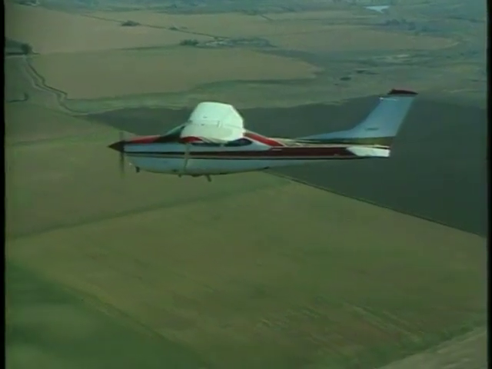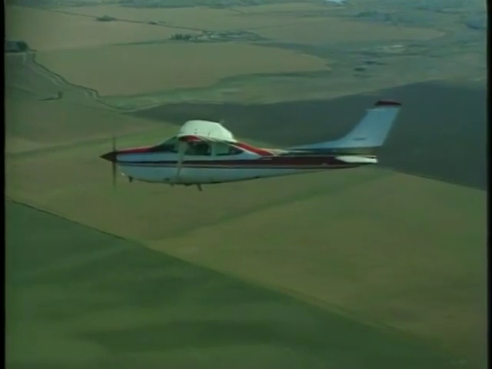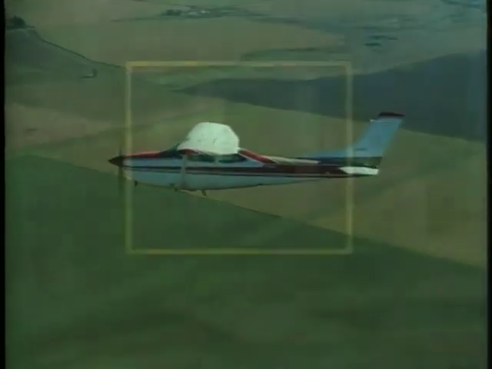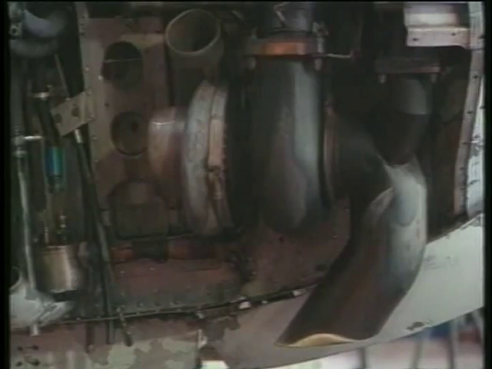In order for a reciprocating engine to overcome this problem, turbochargers were installed as a means of getting more air into the engine. With a turbocharger, intake air is compressed before it enters the combustion chamber. This allows the engine to obtain higher manifold pressures, which equate to increased engine output.